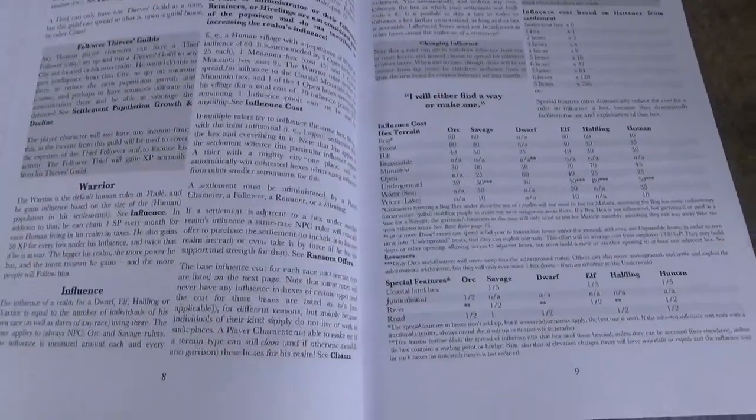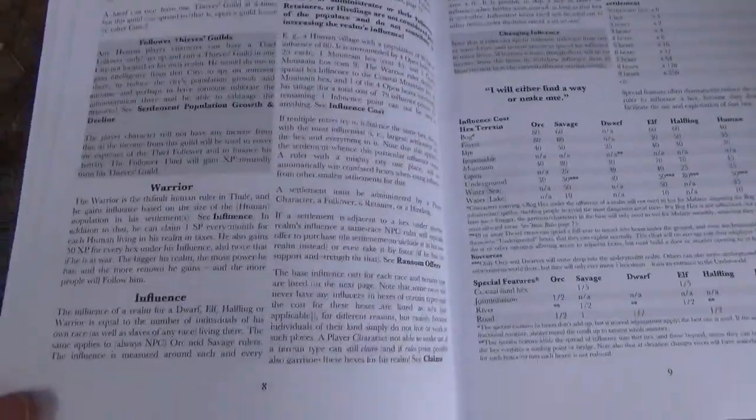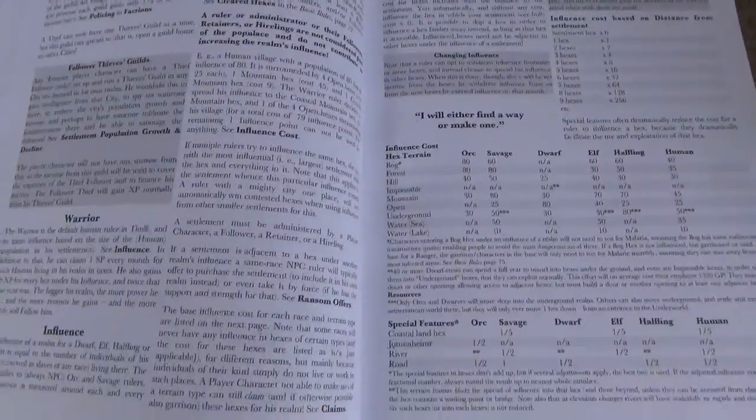Greetings, fellow students. Today I'm going to talk about influence, and this is basically the number that you use to buy influence in hexes surrounding your settlement.